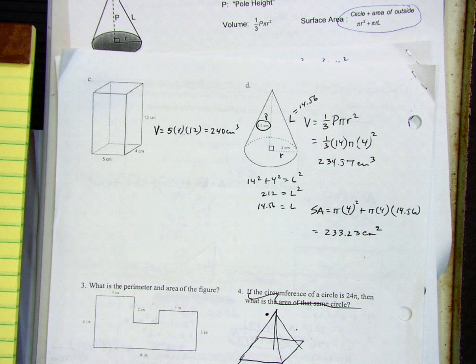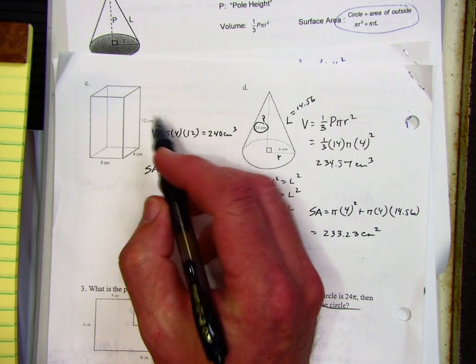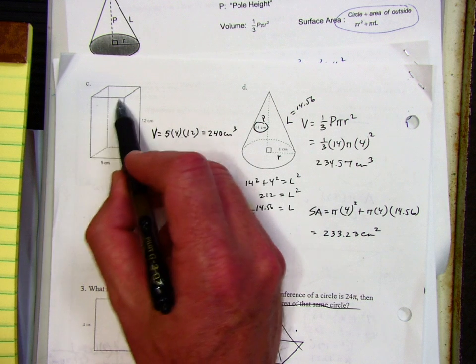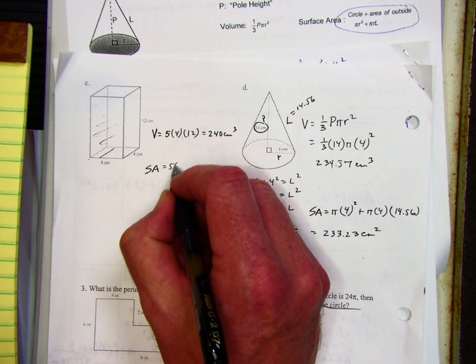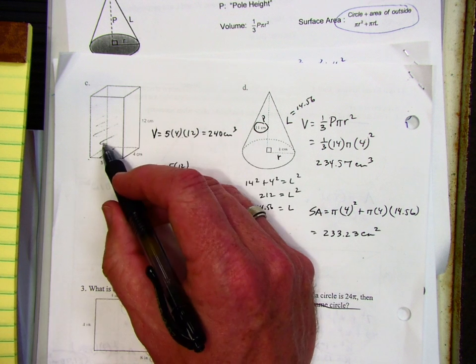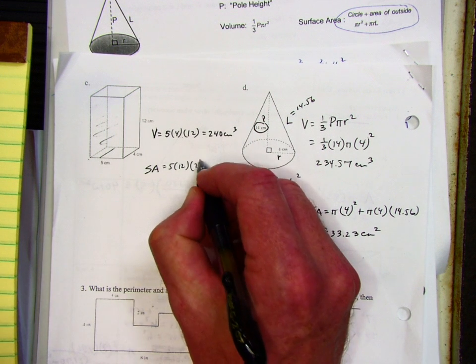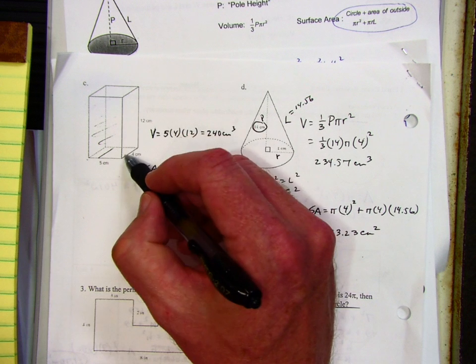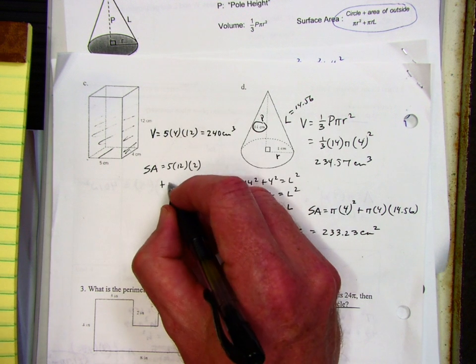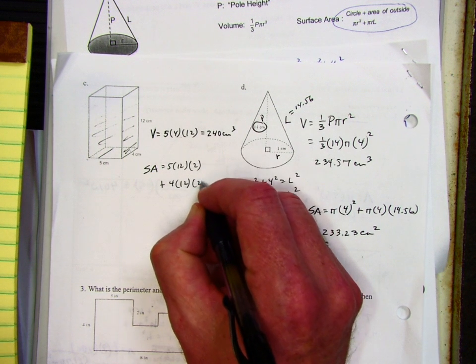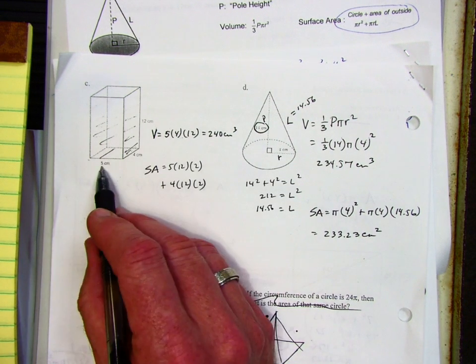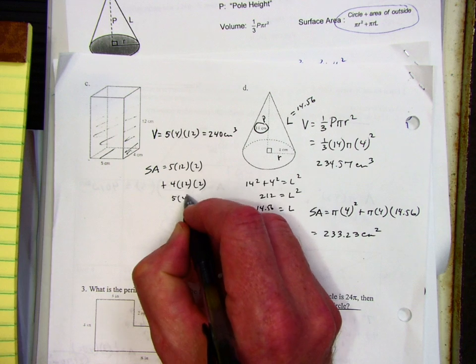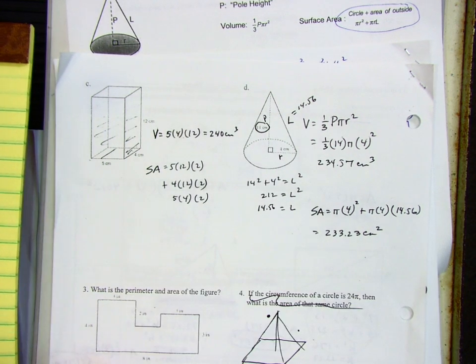Okay, so now if you remember our surface area, we actually have 6 different sides. We have the front one, which is 5 by 12. And we actually have 2 of those because we have one in the front and one in the back. Plus, now we have the one on the side, on the 2 sides, which is 4 by 12. And I have 2 of those. And the last ones are the top and the bottom, and that's 5 times 4. And I have 2 of those. So I've accounted for all 6 of my sides.